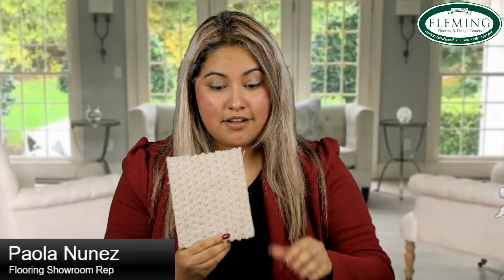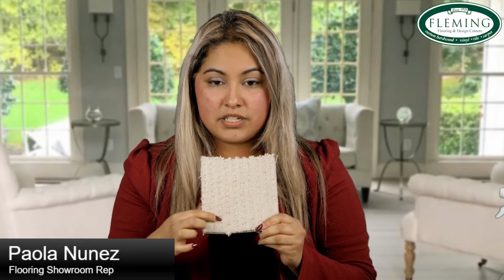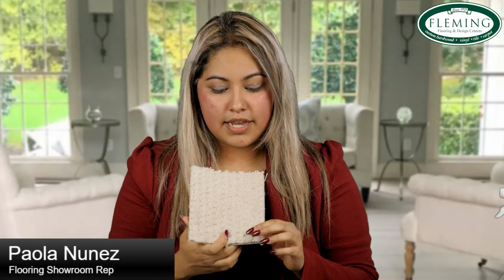I also brought right here a cut loop, which would be another type of carpet look or style. This one is a cut loop because the cut part references the cut pile, which is the softer part that you see right here that my finger is touching. And then you have the loop, which is like the little square that makes it a pattern sort of look. So this would be a good option if you're trying to have more of an elegant look, or maybe you don't want the regular cut pile or plush and want something different.